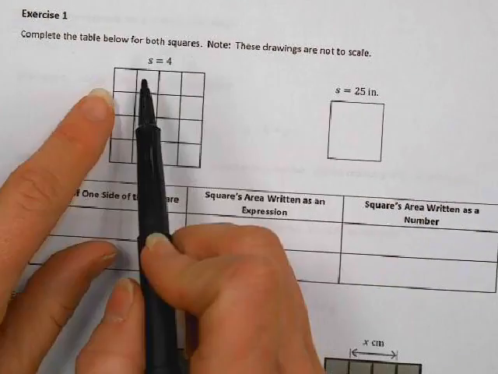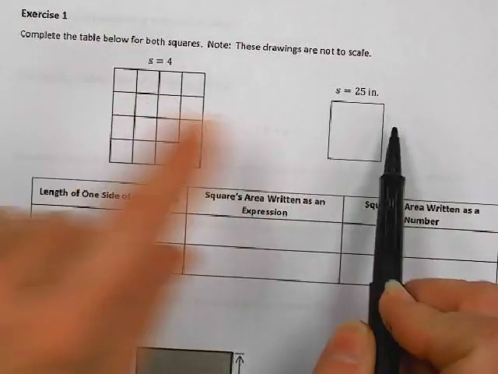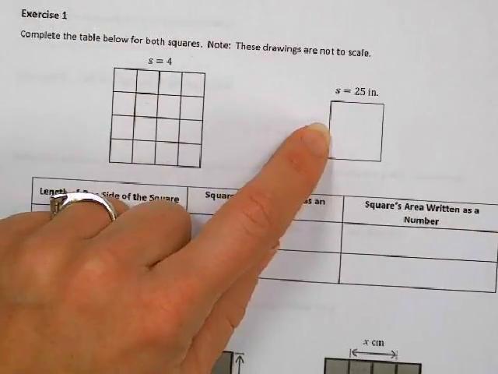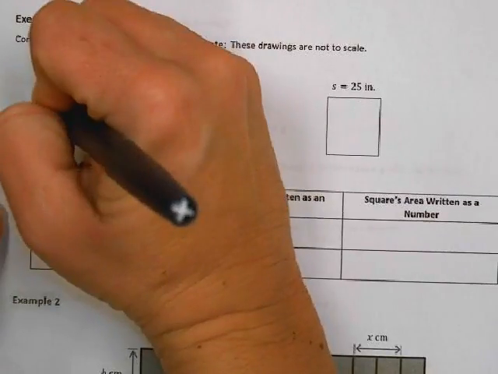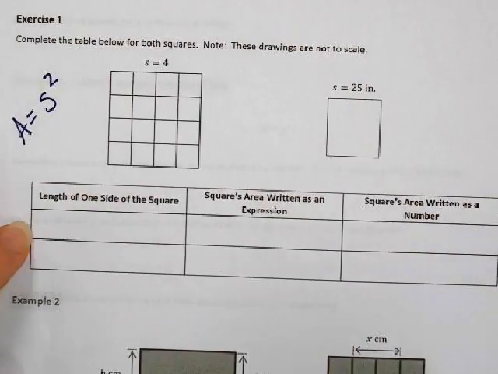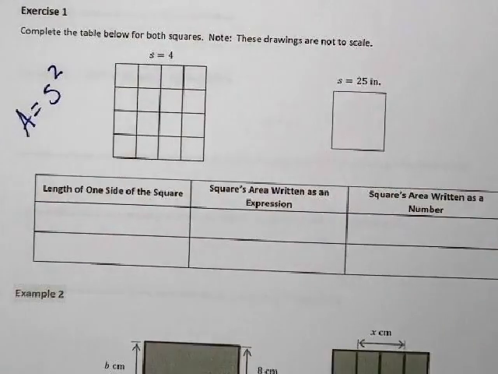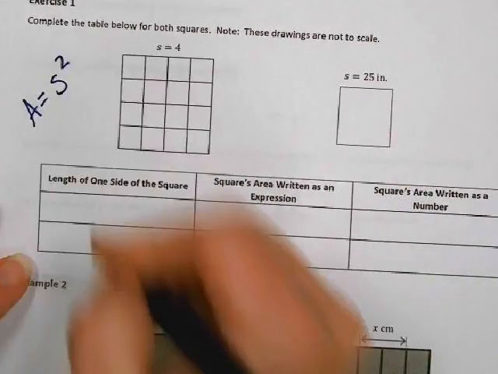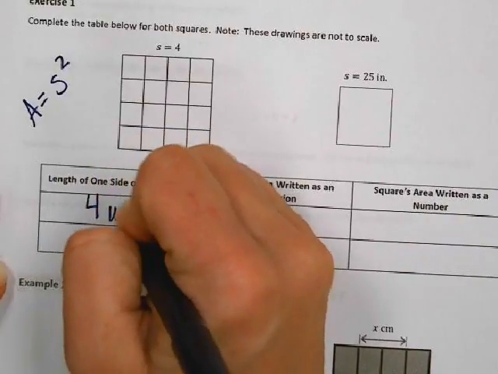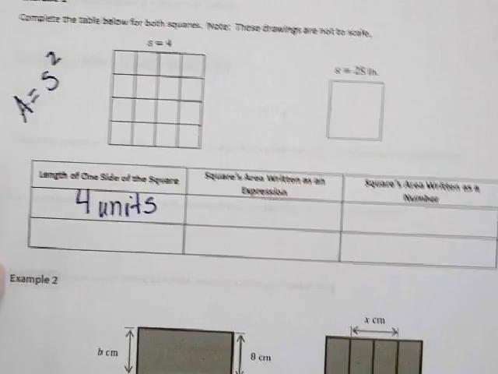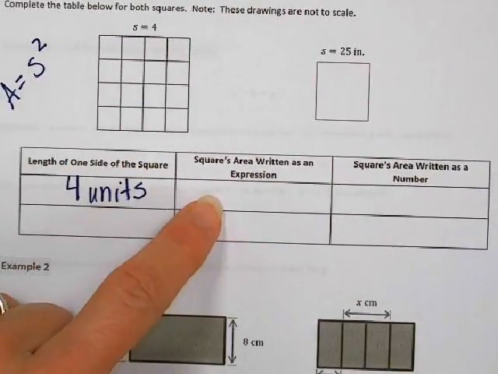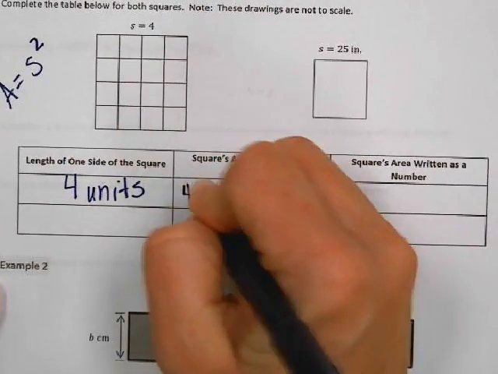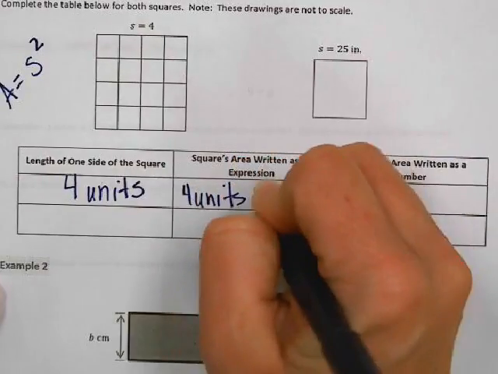We see this one has a side of 4, and this one has a side of 25 inches. Well, here's what we know. We know the area, let's remind ourselves, is side squared. So length of one side of the square. So we're just going to fill in this table so that we have it filled in correctly. And we're going to put length of one side is 4 units. And for this square's area written as an expression, so that's just 4 units times 4 units.